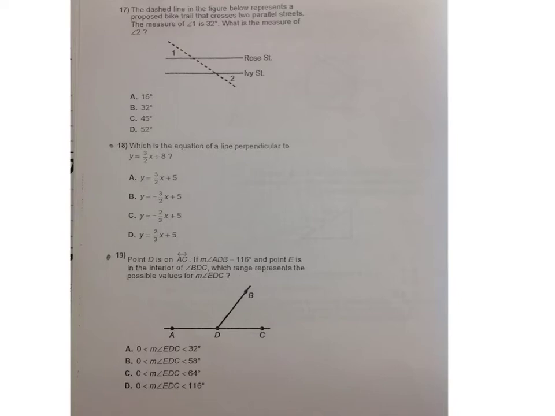17. The dashed line in the figure below represents a proposed bike trail that crosses two parallel streets. The measure of angle 1 is 32 degrees. What is the measure of angle 2? Remember the rule about the dotted line. It's cutting it. Is it 16, 32, 45, or 52?